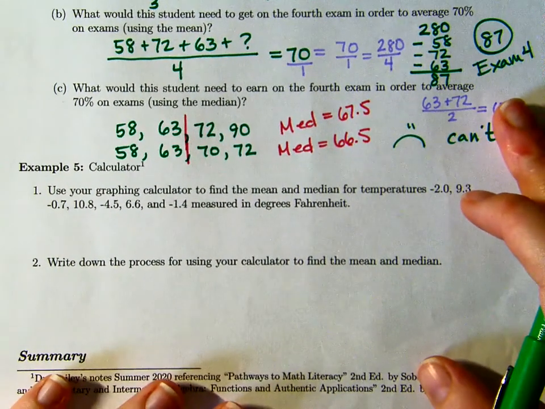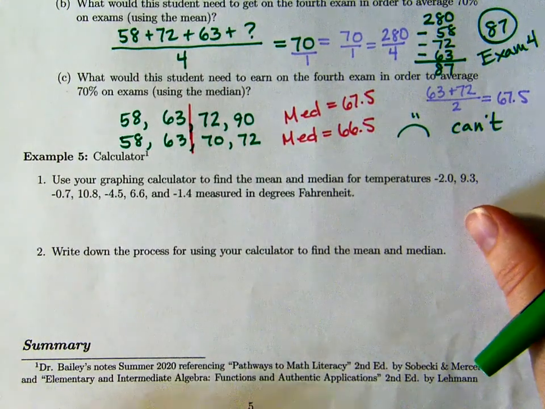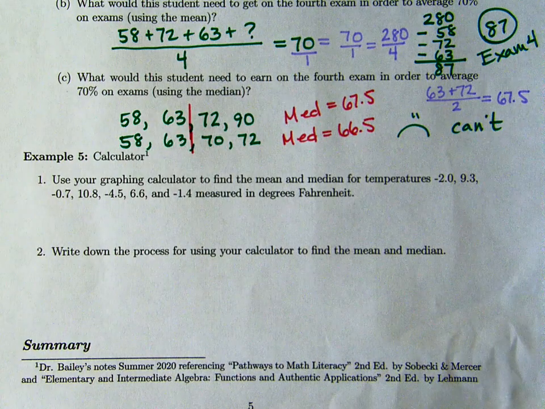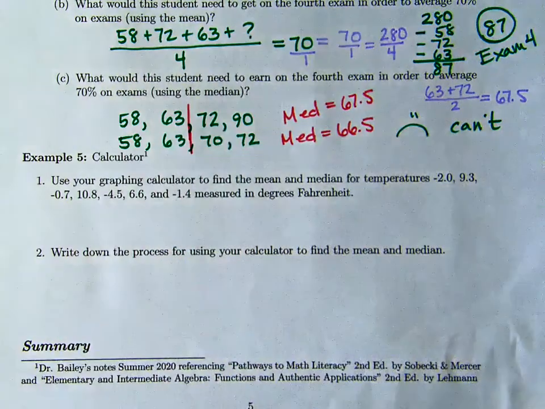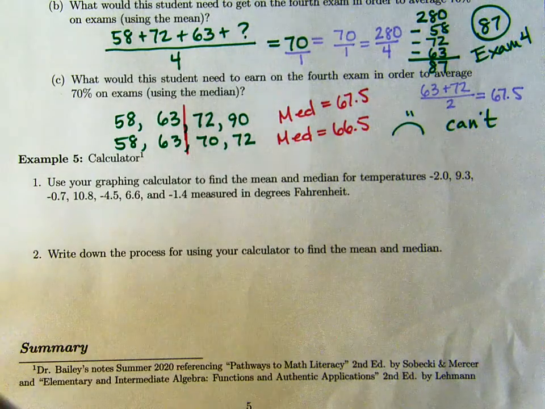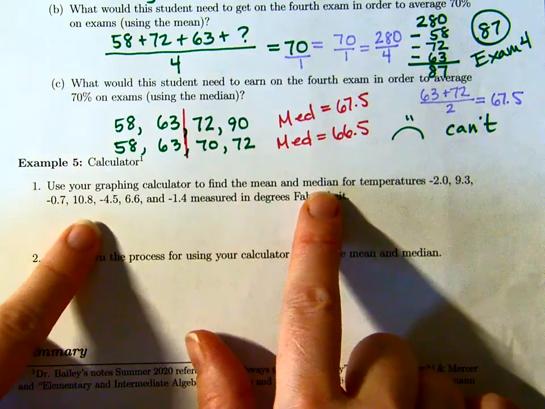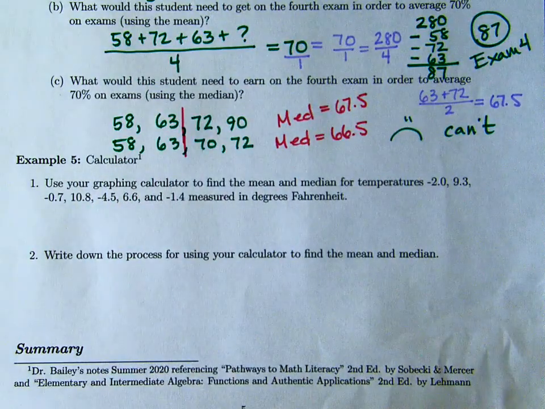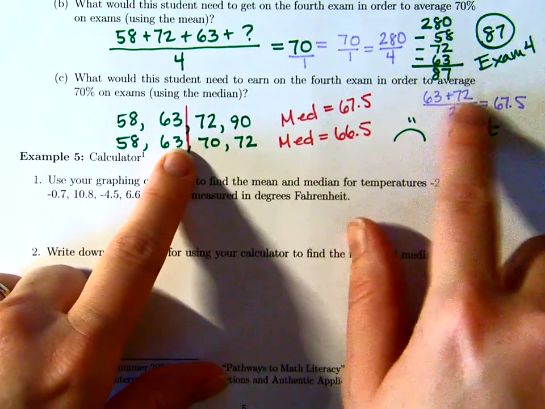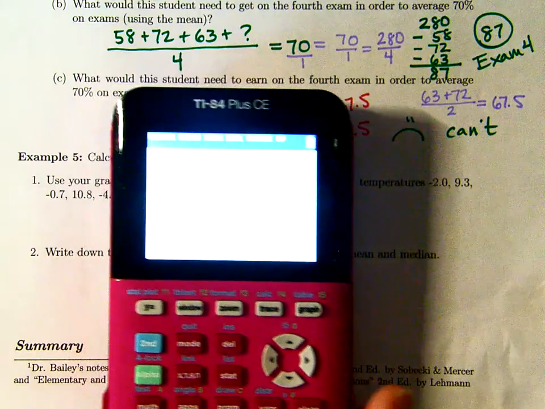Okay, let's talk about how to use the calculator in order to stop doing these all by hand all the time. So using your graphing calculator, find the mean and the median for these temperatures that are measured in Fahrenheit. Normally, when I say use your calculator, I don't really mean write it out and then type in the addition or compute this on your calculator. What I really mean is, let's do this.